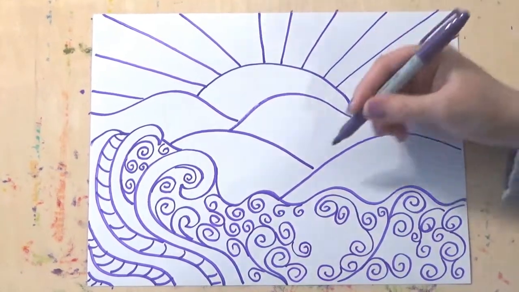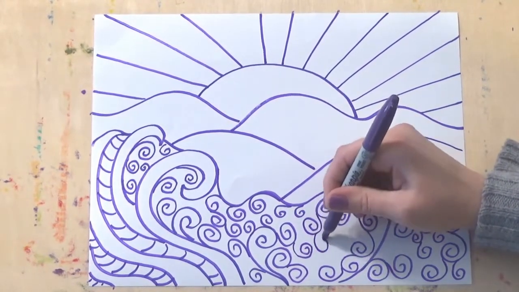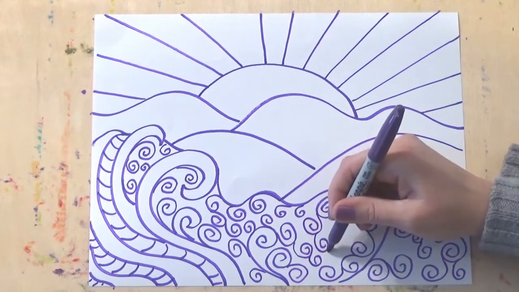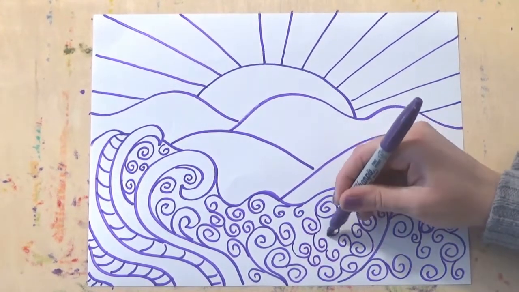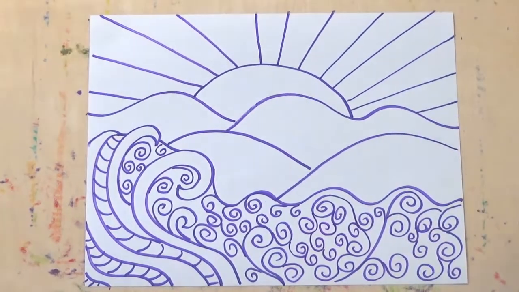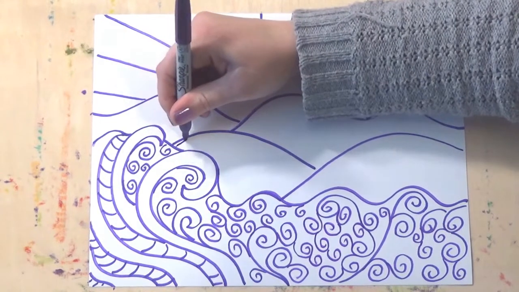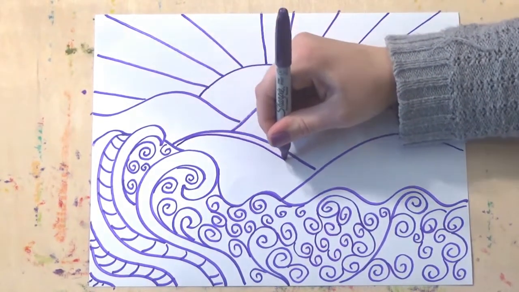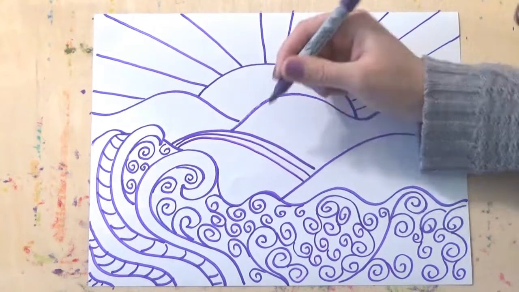All right, I'm almost done with my swirls. I have a few more left. I'm almost done filling in this space. Now I'm going to move up to my hills or my mountains. I'm just going to start with some straight lines going across the top of this hill.